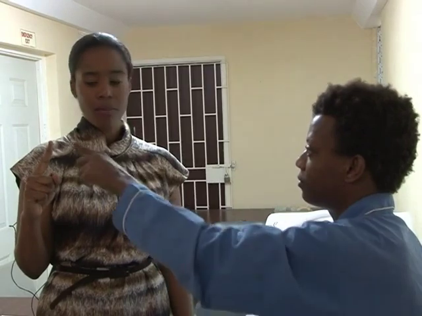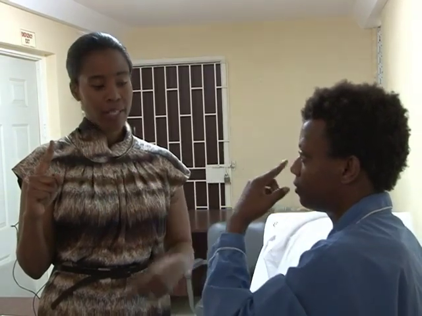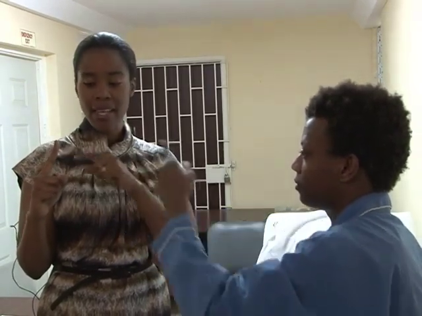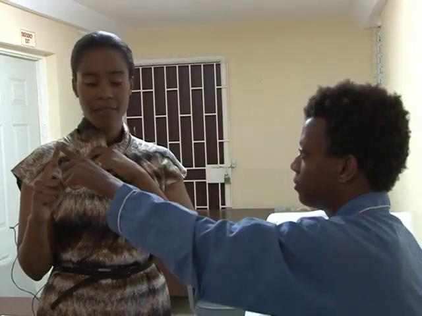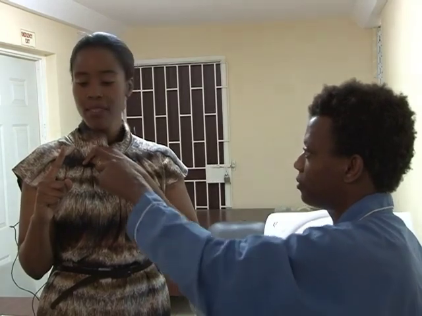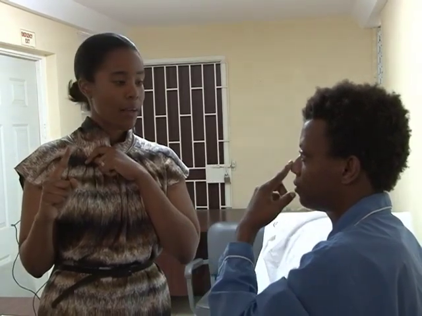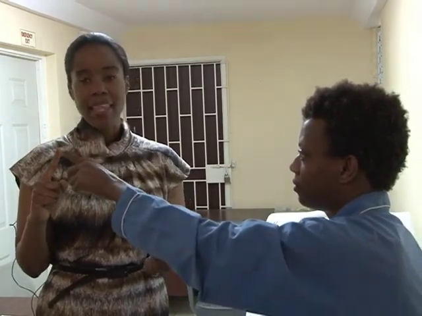And usually with preserved cerebellar function, the patient is accurately able to touch the tip of the finger. In patients with cerebellar disease, what usually happens is that they have what's called an intention tremor.